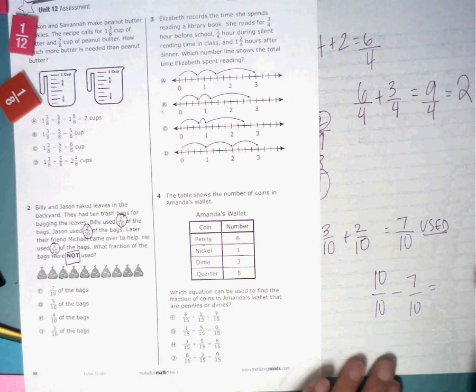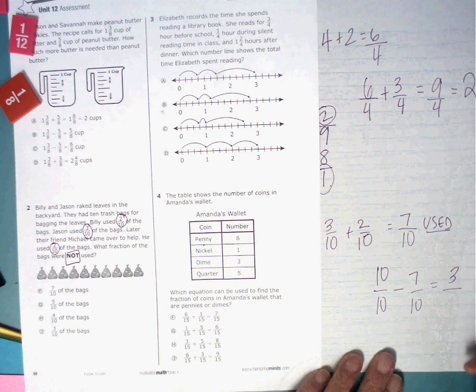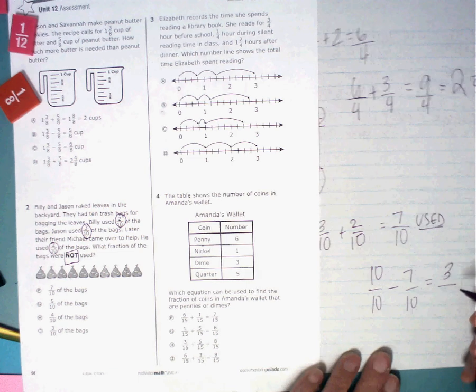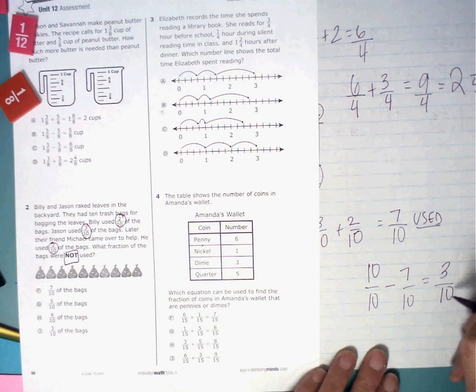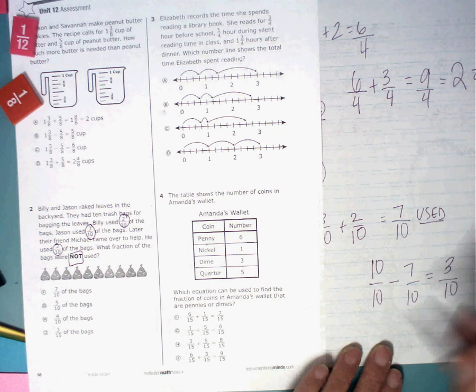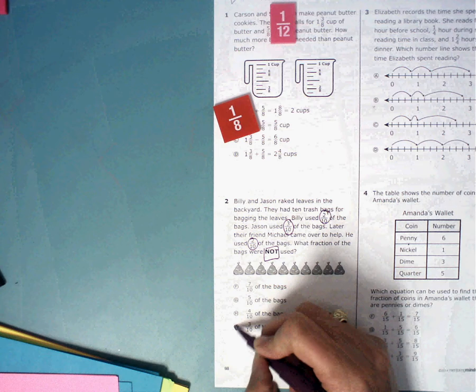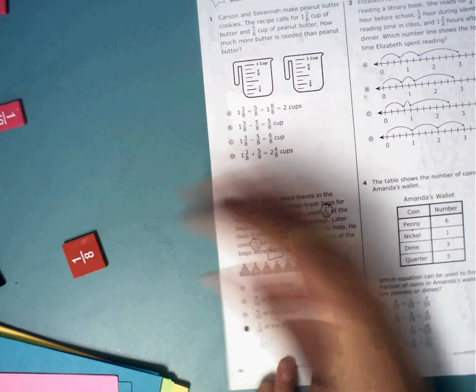What's 10 minus 7? 3 over 0? Over 100? Over 20? Over 10, right? We're not rookies. Denominator always stays the same. Say that out loud with me. Denominator always stays the same. Okay? So the answer is J. 3 tenths of the bags.